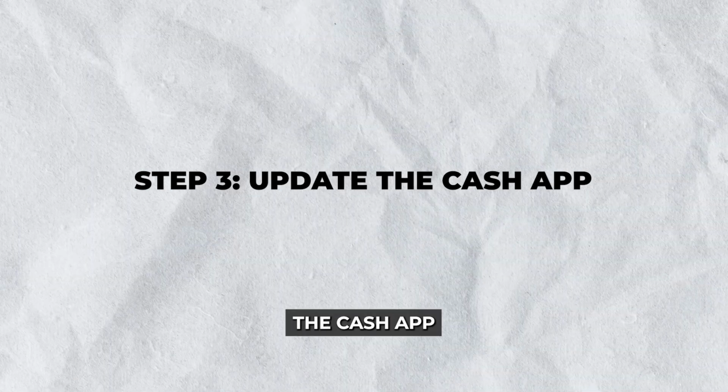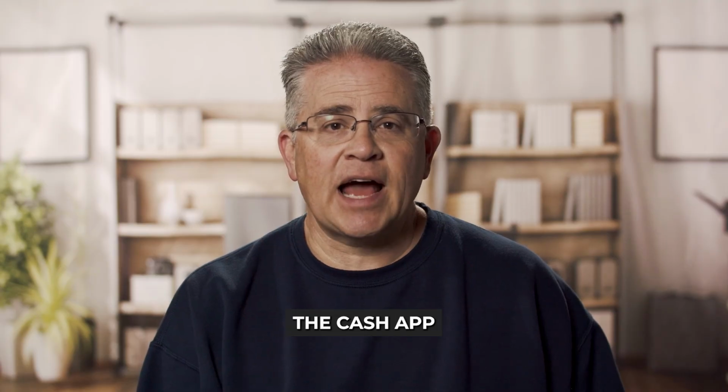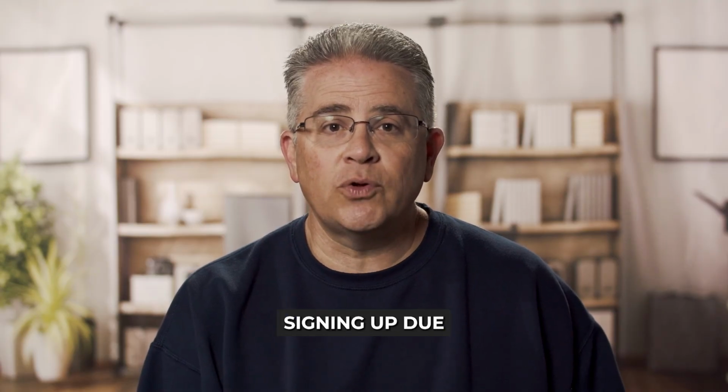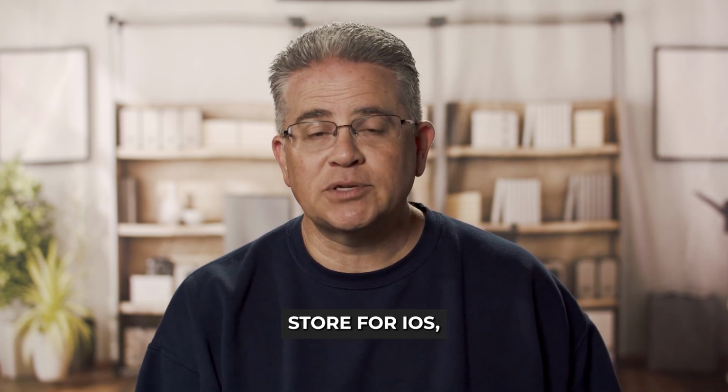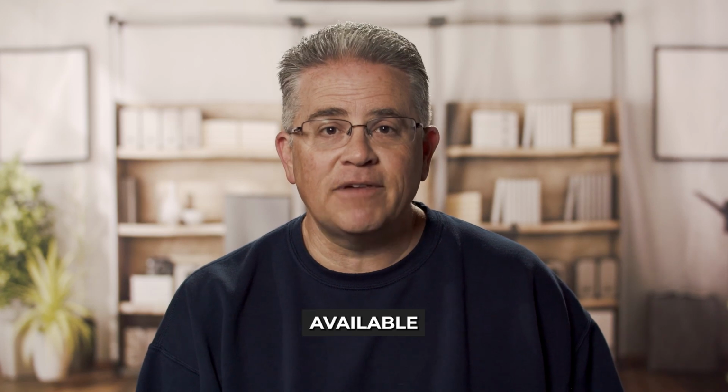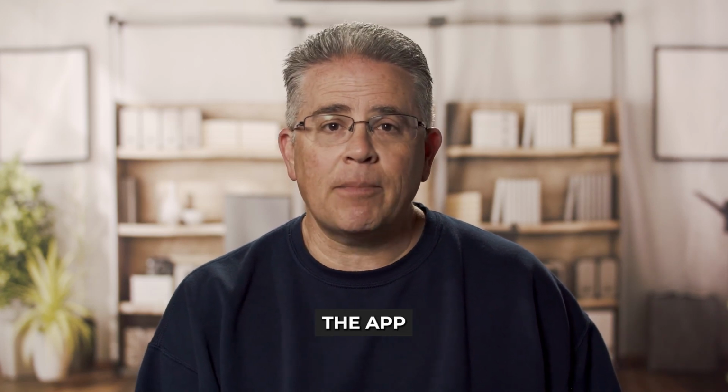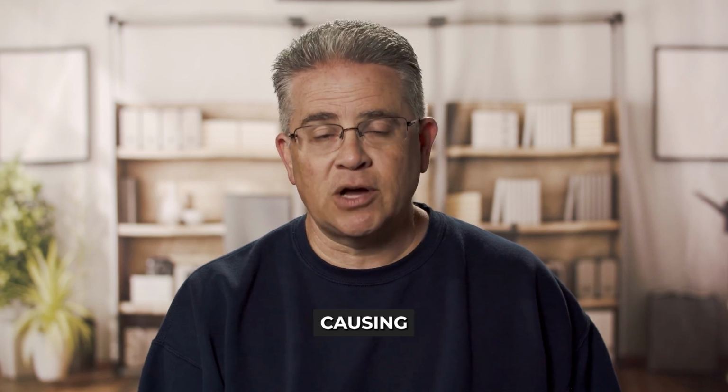Step 3. Update the Cash App. An outdated version of the Cash App may prevent you from signing up due to compatibility issues. Head over to your device's App Store, whether it's Google Play for Android devices or the App Store for iOS, and check for any available updates for Cash App. Keeping the app updated ensures you have the latest features and fixes any bugs that might be causing the issue.